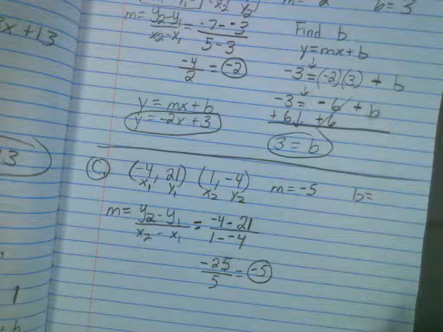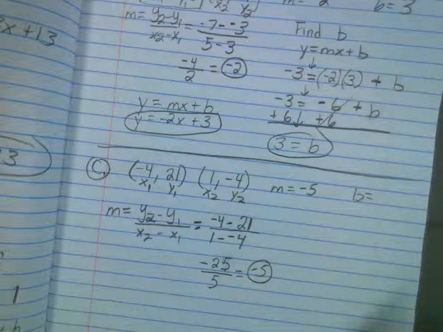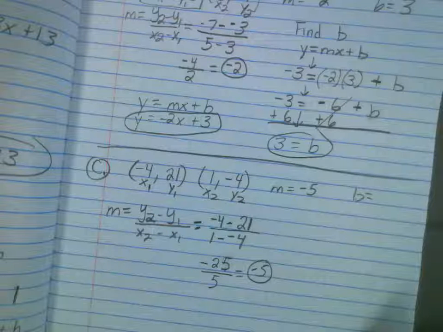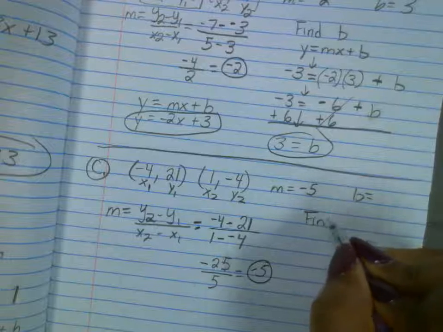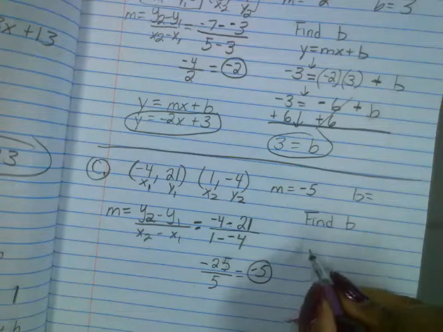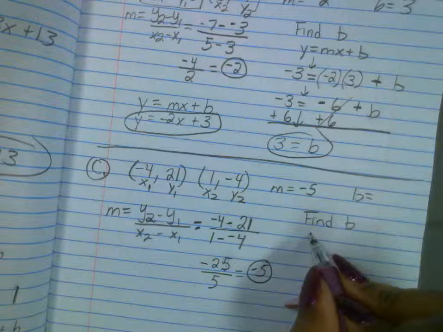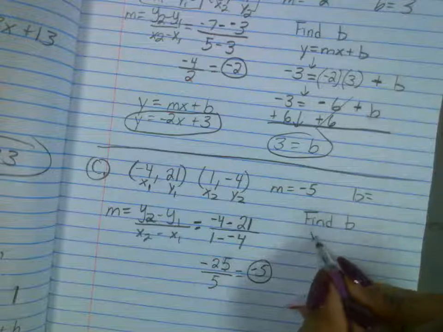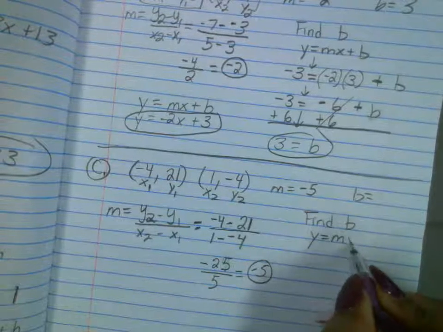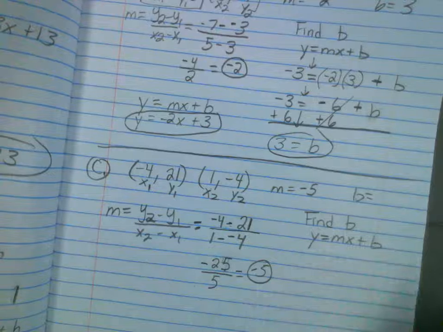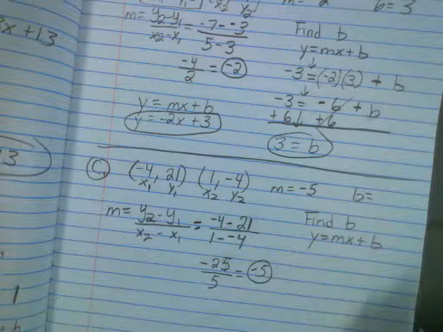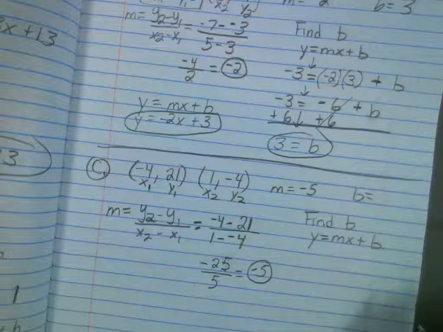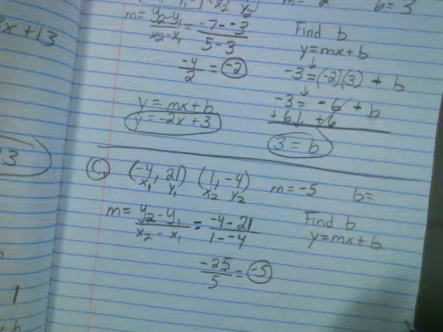Okay, so we found the slope. Now we got to find the B, y-intercept. What do we use to find B? Come on, y'all. Y equals mx plus b. Very good. This is the slope-intercept form. Okay, so now you have to choose a point. Doesn't matter which point. Choose the easiest one.